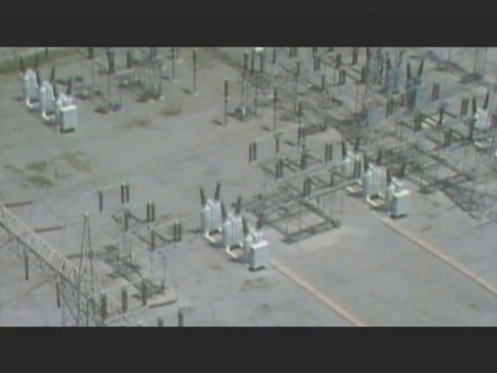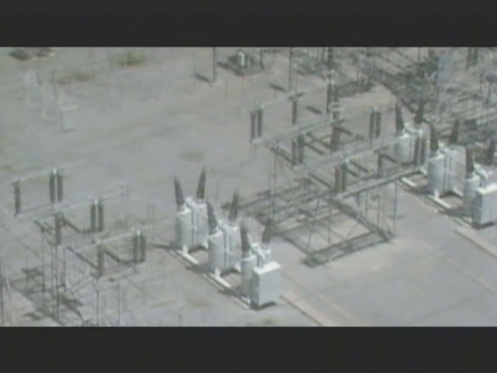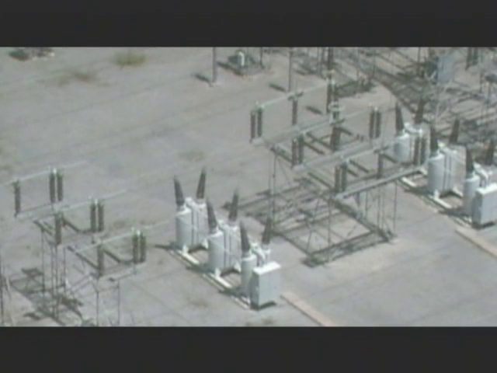Like its name implies, a switchyard is simply an enclosed yard full of switches. The switches you see here are larger than the light switches you have in your home, but fundamentally, they serve the same purpose. They open and close electrical circuits.